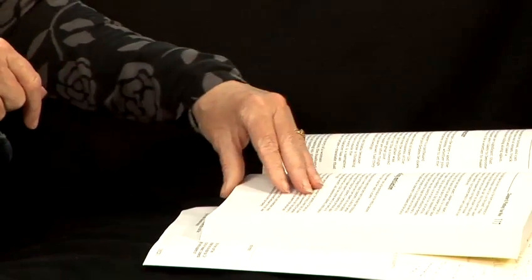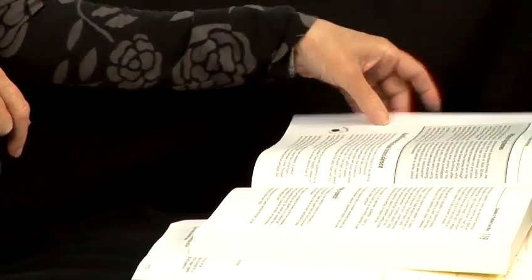It's also really important to leave wide margins around the edge of your script, so there's plenty of room for the director to scribble things in the margin and for your actors and actresses to mark up the script as well with their own actions, thoughts and feelings about the characters.